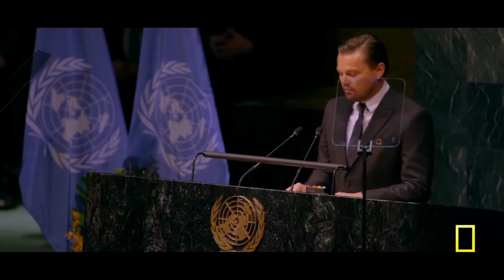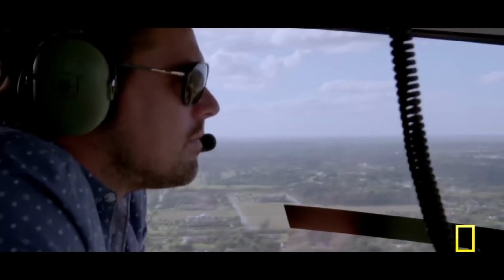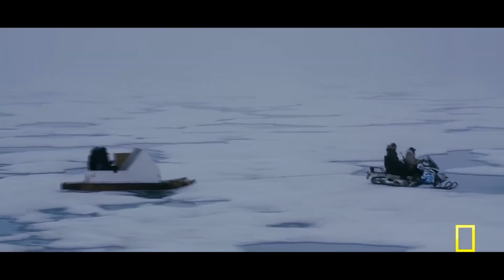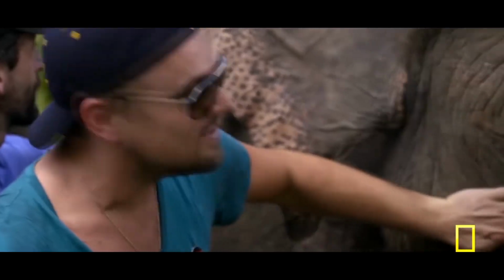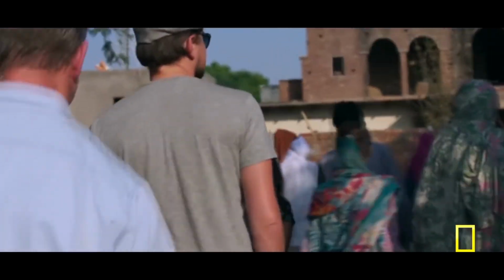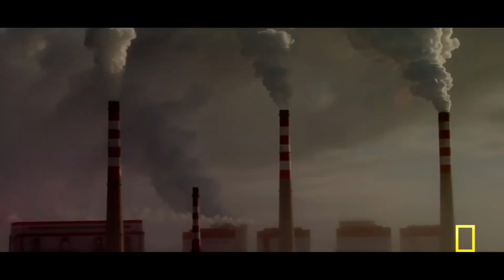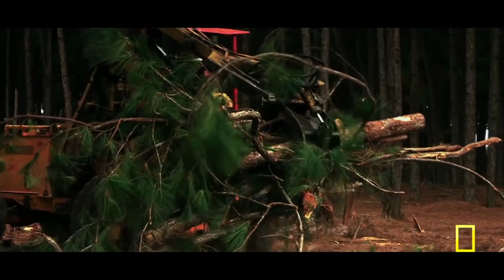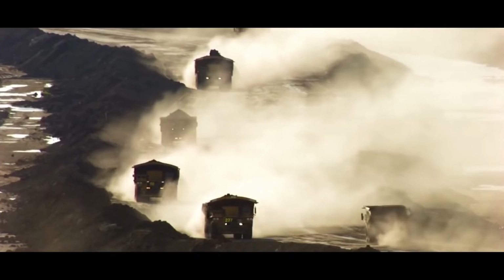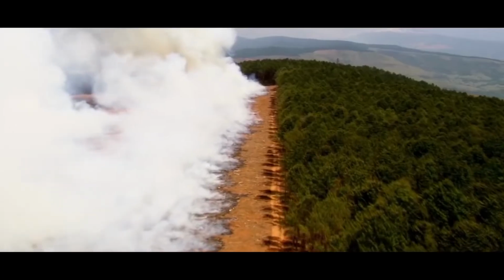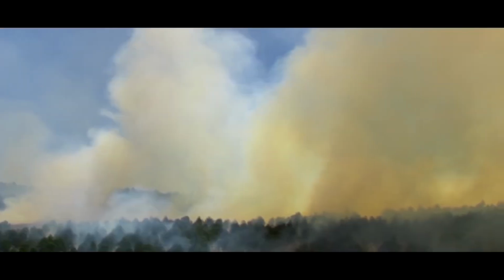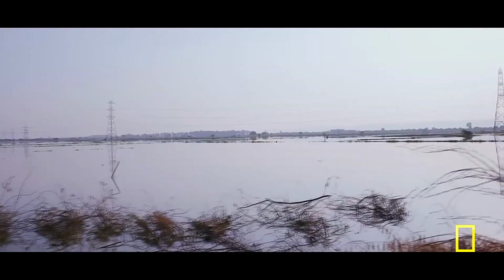As a UN messenger of peace, I have traveled all over the world for the last 2 years documenting how this crisis is changing the natural balance of our planet. I have seen cities like Beijing choked by industrial pollution, ancient boreal forests in Canada that have been clear-cut, and rainforests in Indonesia that have been incinerated. In India, I met farmers whose crops have been literally washed away by historic flooding.